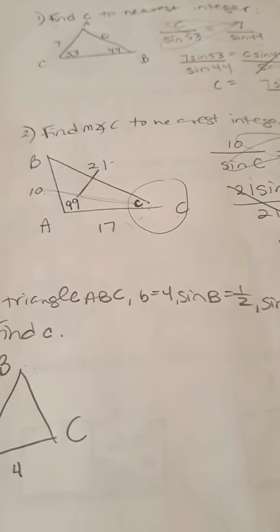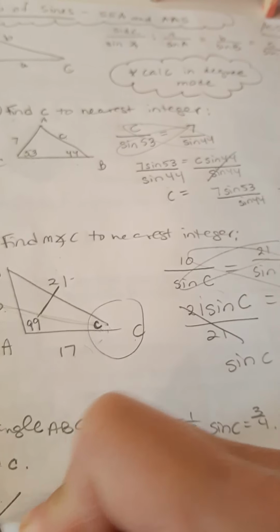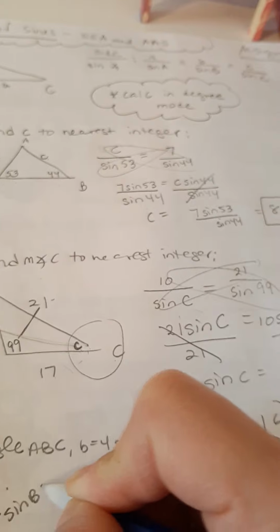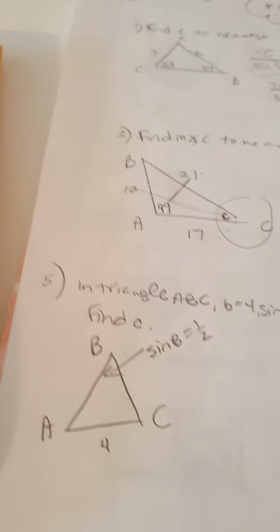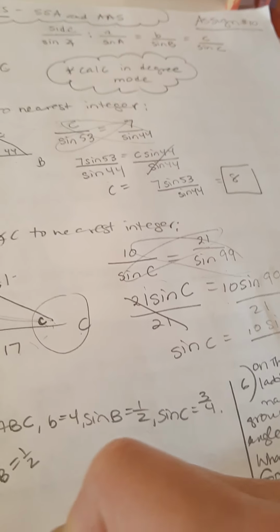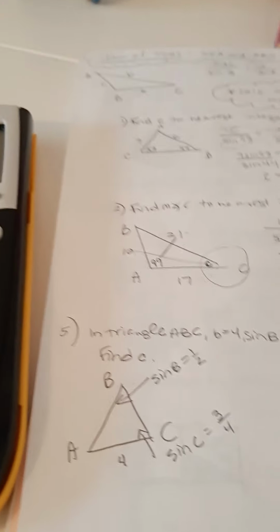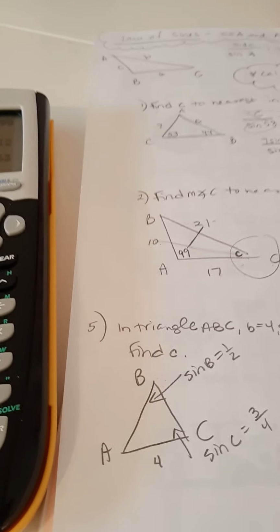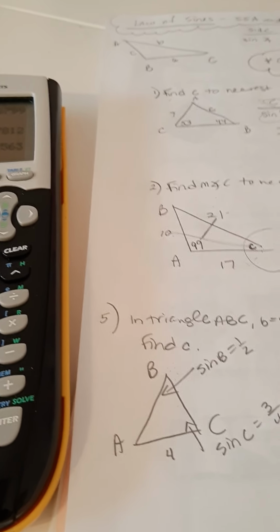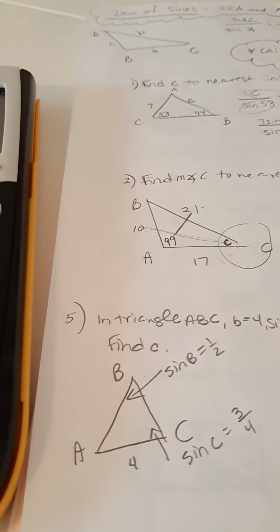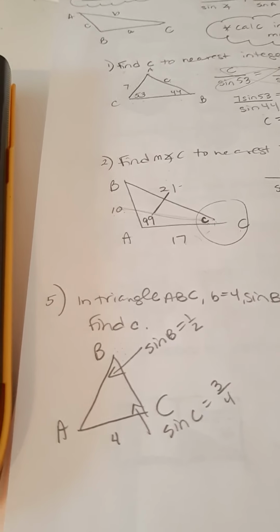Now here's the thing. Sine of angle B is a half. That's very helpful. You're going to have less work here. And the sine of angle C is 3/4. Okay, so what that means is you have less work in the sense of you're just substituting in the 1/2 and the 3/4. If you have no idea what I'm talking about, let's do this.